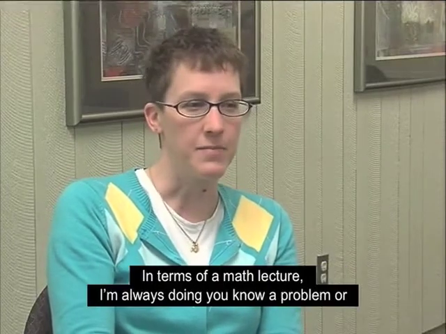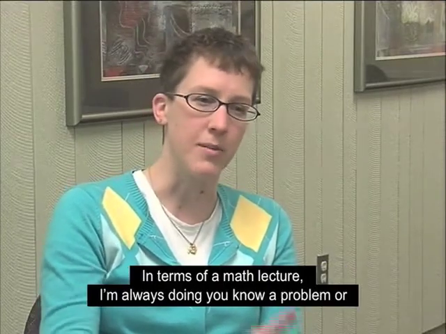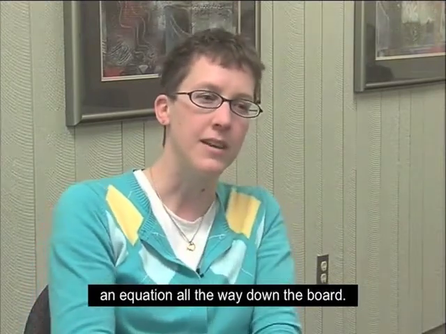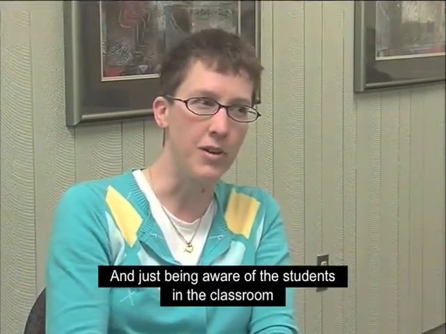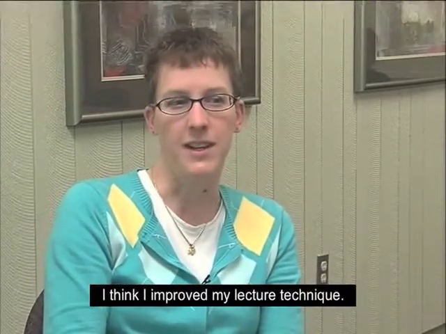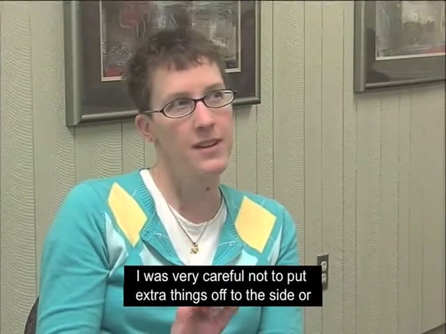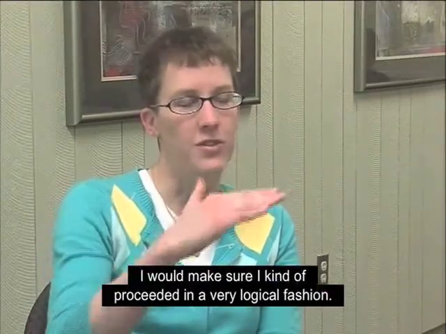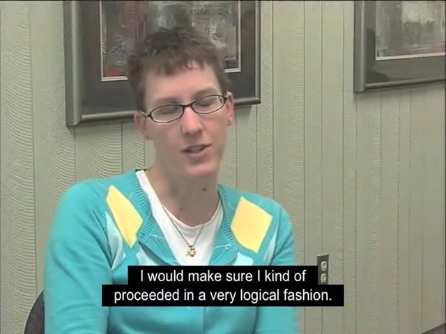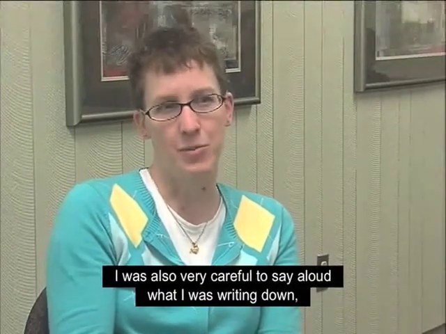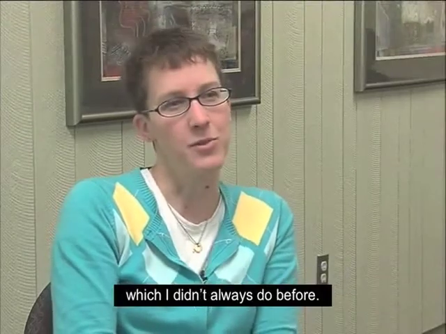In terms of a math lecture, I'm always doing a problem and equation all the way down the board. And just being aware of the students in the classroom, I think I improved my lecture technique. I was very careful not to put extra things off to the side or little arrows pointing to stuff. I would make sure I proceeded in a very logical fashion. I was also very careful to say aloud what I was writing down, which I didn't always do before.